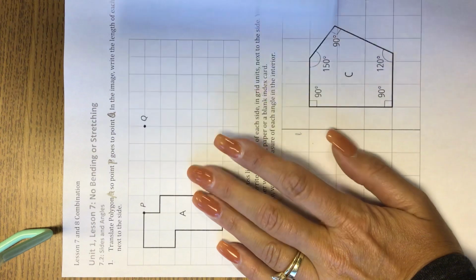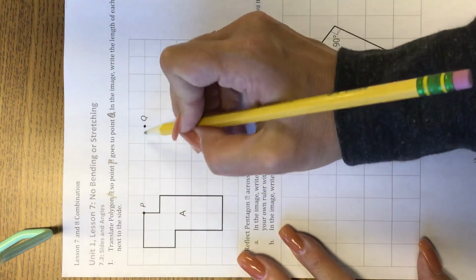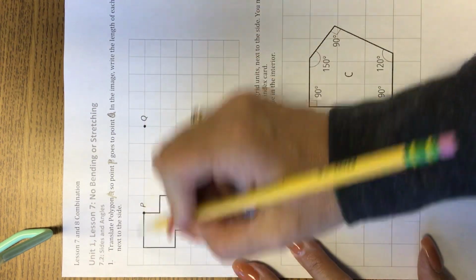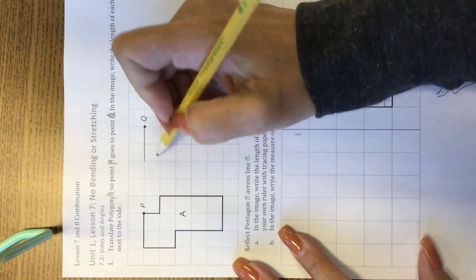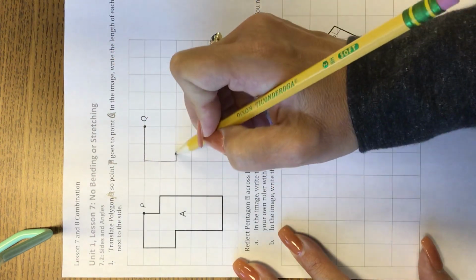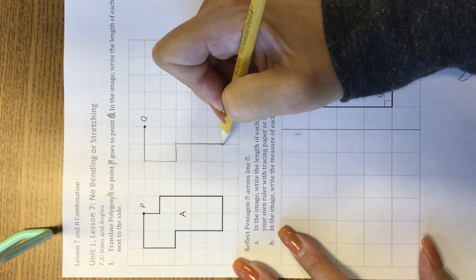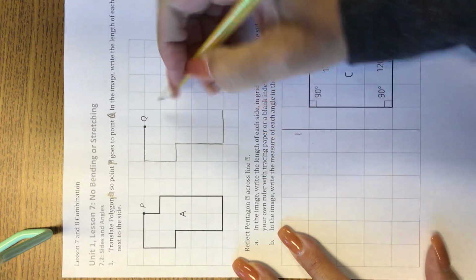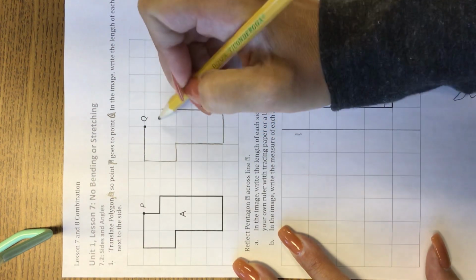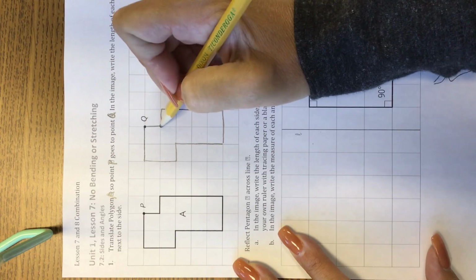The other way is, of course, if you don't have patty paper, you could just look at the shape and see that from point P it goes back 2 units, down 2 units, over 1 unit, down 3 units, over 2 units, up 4 units, to the left 1 unit, and up 1 unit.